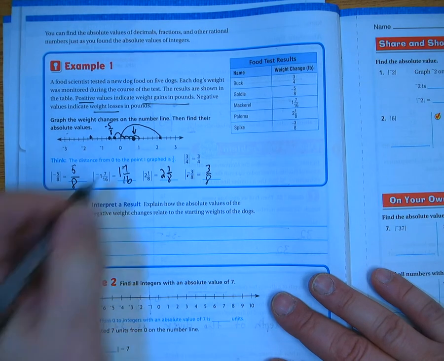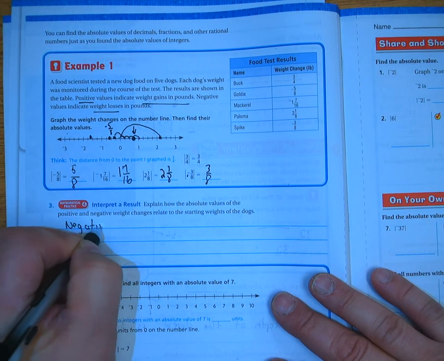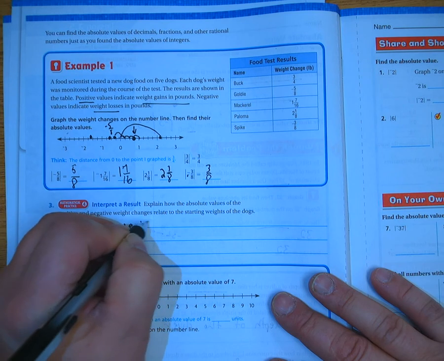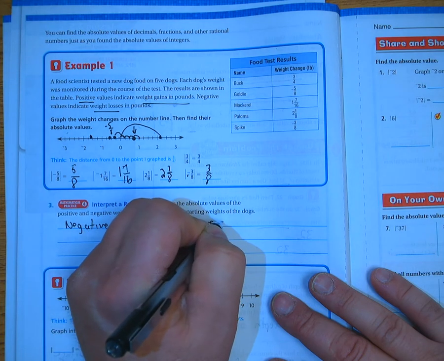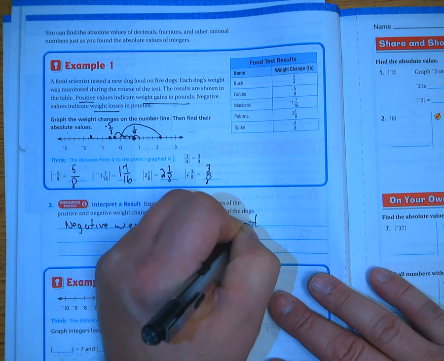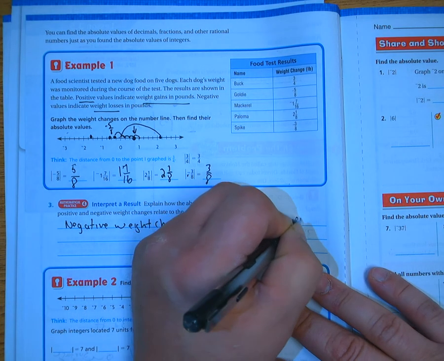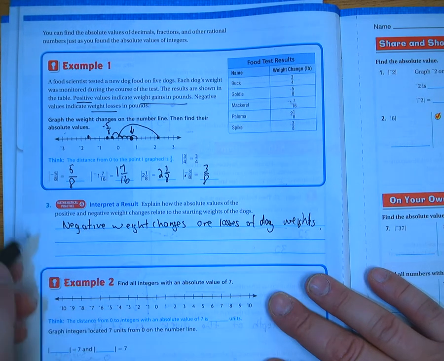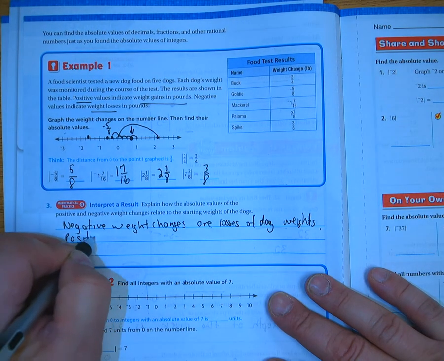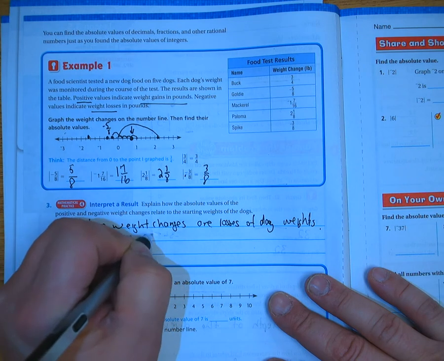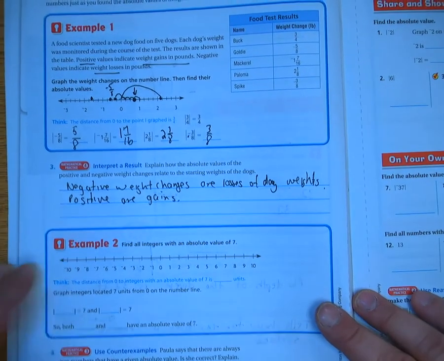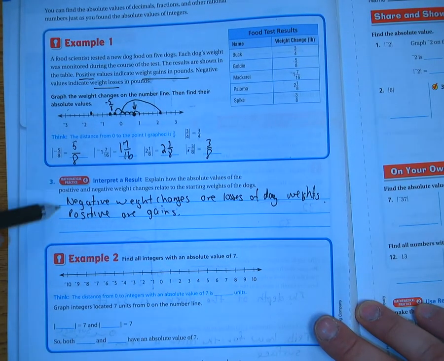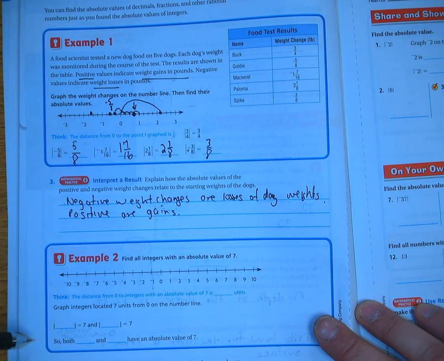They basically told us in the question, negative weight changes are losses of dog weights. Positive are gains. Okay. So what does that really mean? It's about gains and losses of the dog weight.